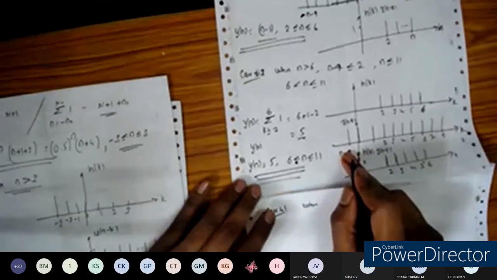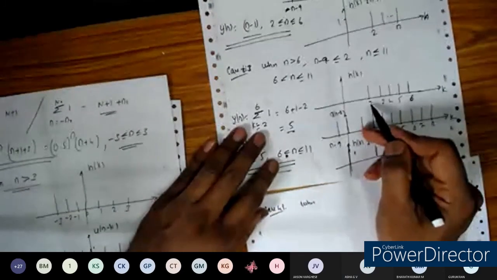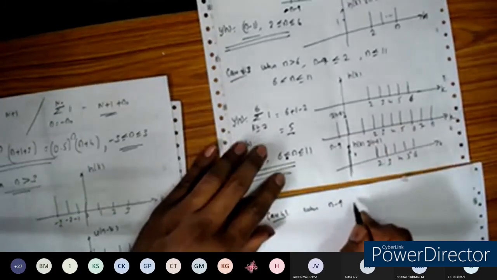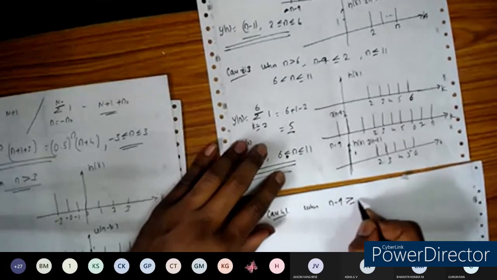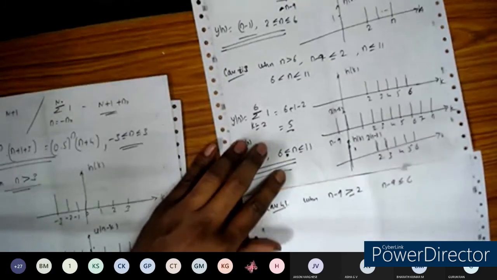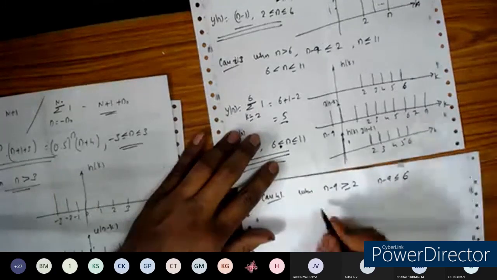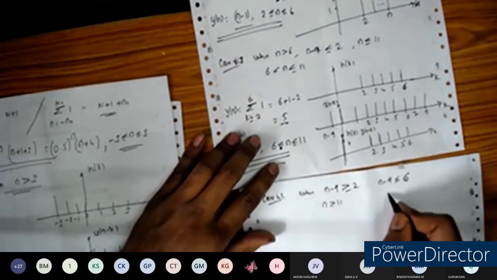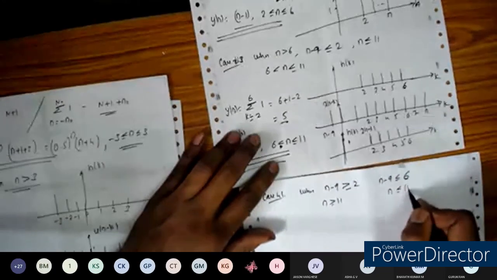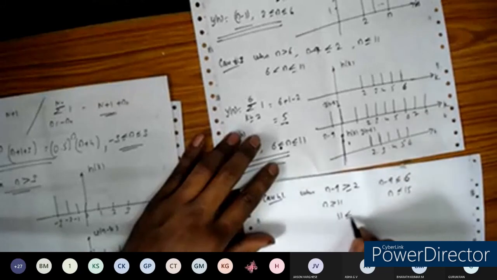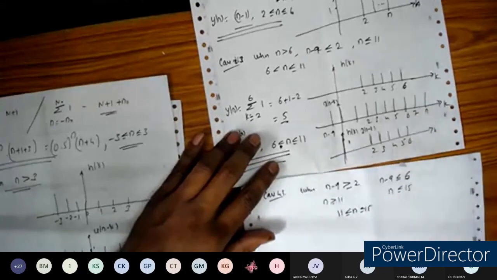So n minus 9 is greater than or equal to 2 and less than or equal to the highest value 6 here. So it will become n is greater than or equal to 9 plus 2, which is 11 here, and n is less than or equal to 9 plus 6, which is 15 here. So 11 is less than or equal to n is less than or equal to 15.